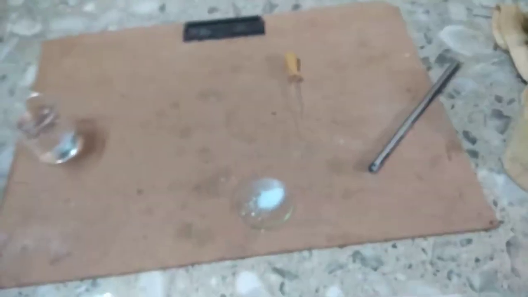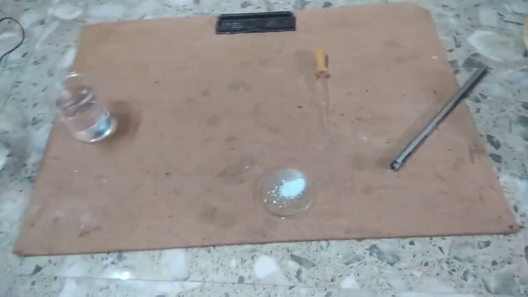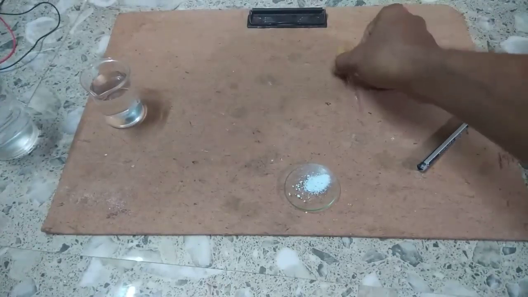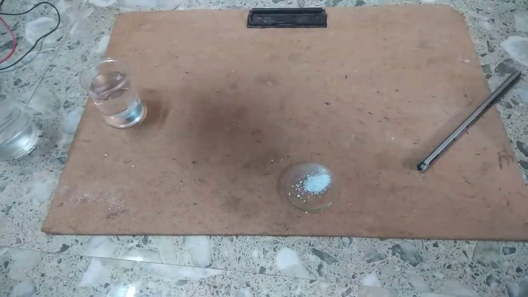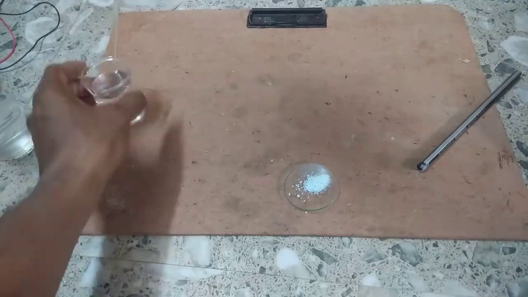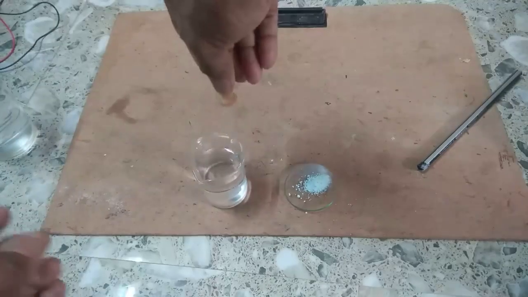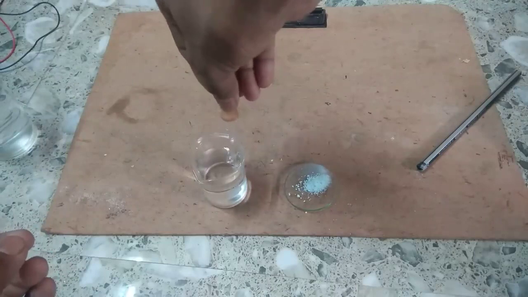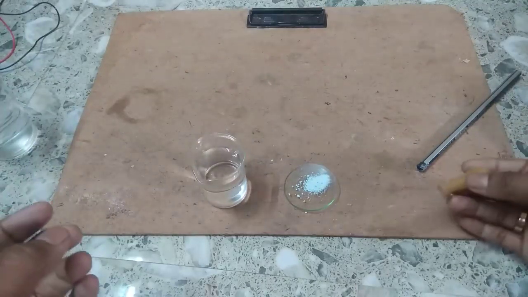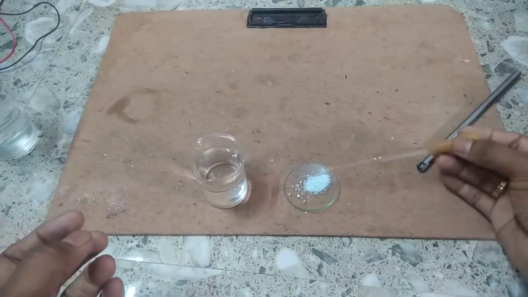Now let us see, if we put water to this white copper sulfate, what happens then? Let us take water and put it. Here we have taken water and if I put this water in this, let's see what happens.